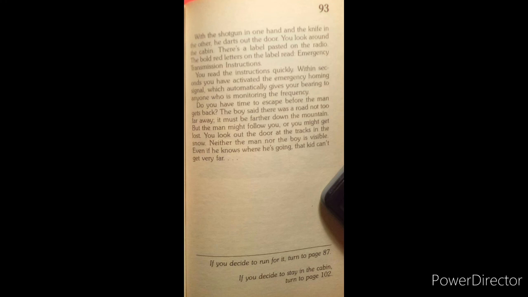With the shotgun in one hand and the knife in the other, he darts to the door. You look around the cabin. There's a label pasted on the radio. The bold red letters on the label read, "Emergency transmission instructions." You read the instructions quickly. Within seconds, you have activated the emergency homing signal, which automatically gives a bearing to anyone who is monitoring the frequency. Do you have time to escape before the man gets back?